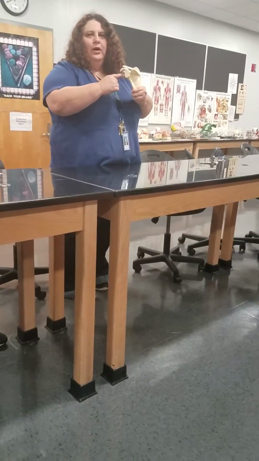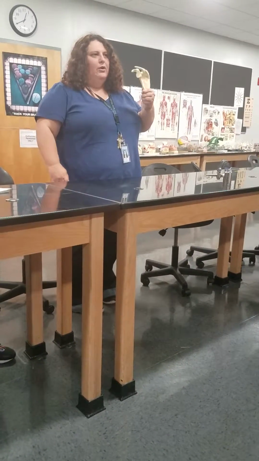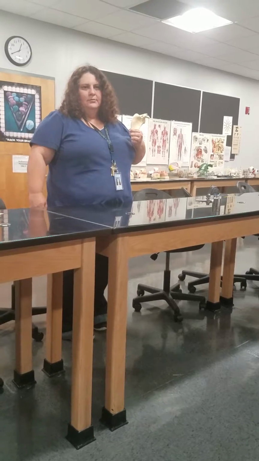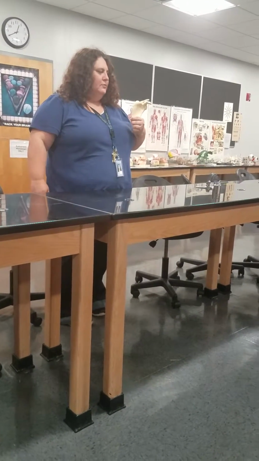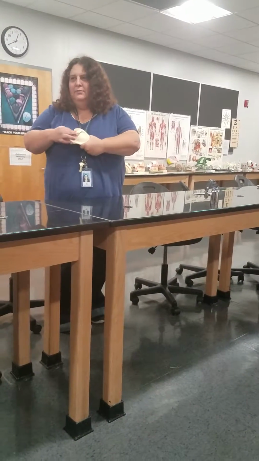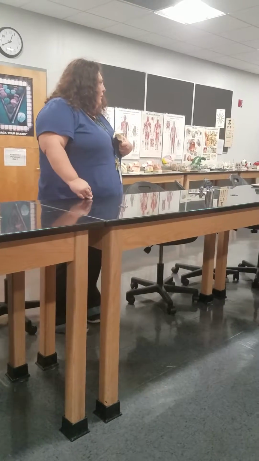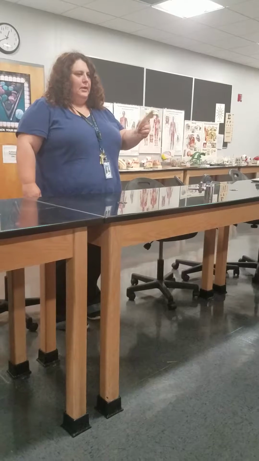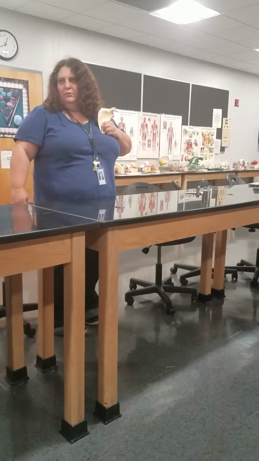So, let's go. I'm going to show you how. Okay, this is the glenoid cavity. It always points laterally. This is the spine, right here. It always points posteriorly. So I always know it's going to go that way.